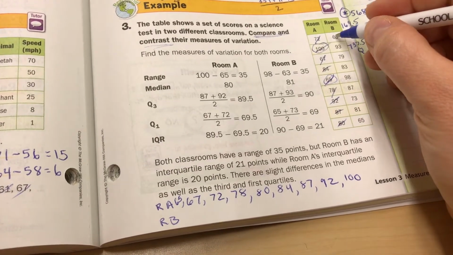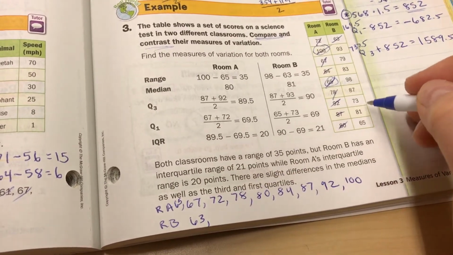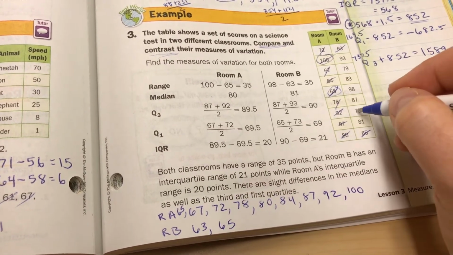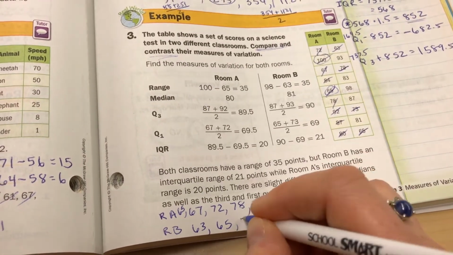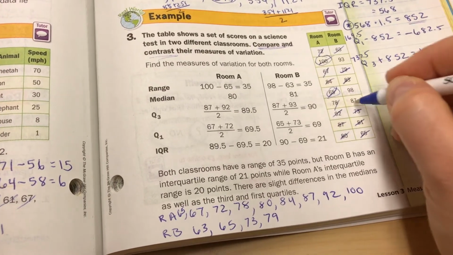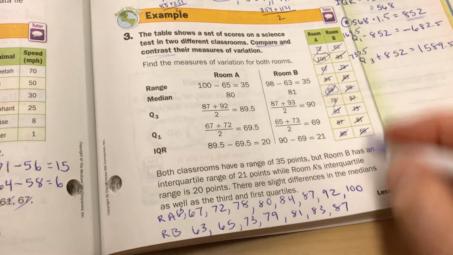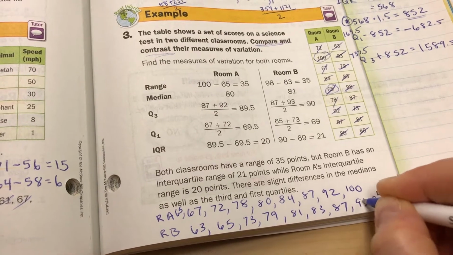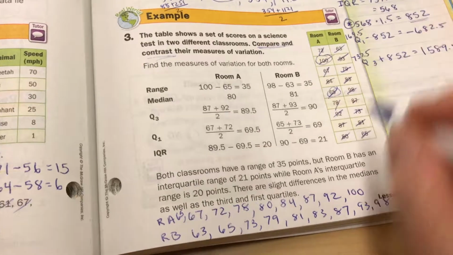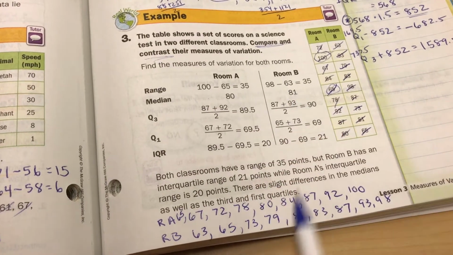Okay, now room B. So room B is in the 60s is the lowest, 63. And then you have another 60, 65. In the 70s, you have 73, 79. In the 80s, 81, 83, 87. And then 93, 98. 1, 2, 3, 4, 5, 6, 7, 8, 9. Okay, so range, 100 take away 65, 98 take away 63.